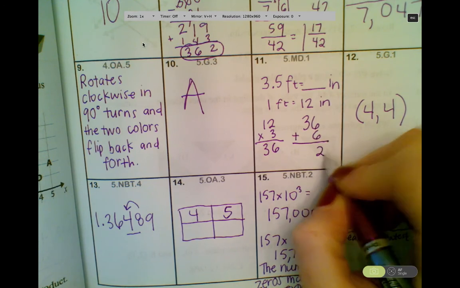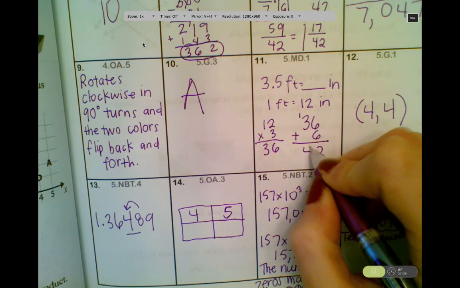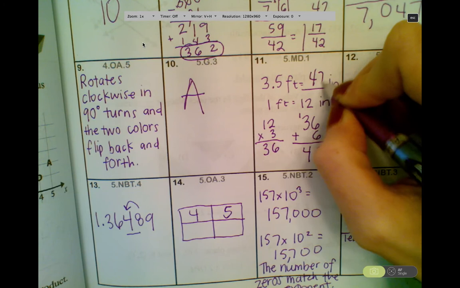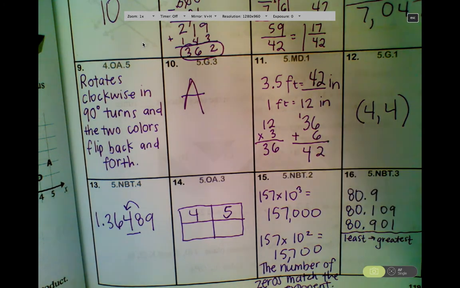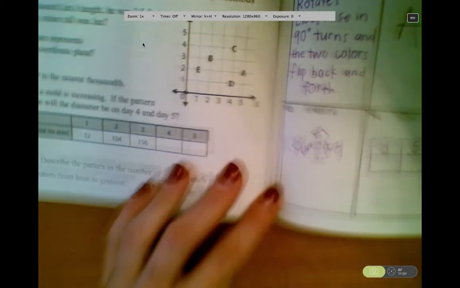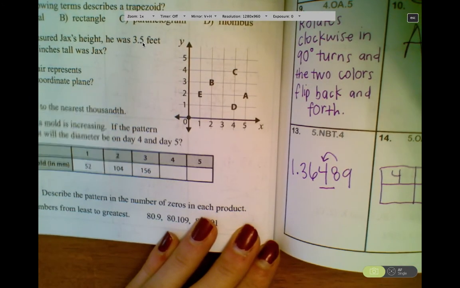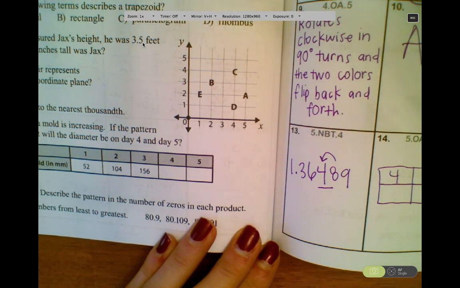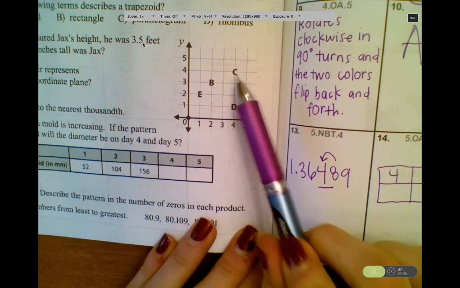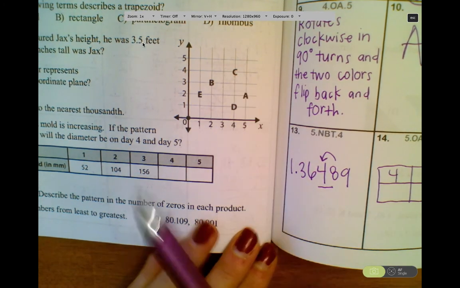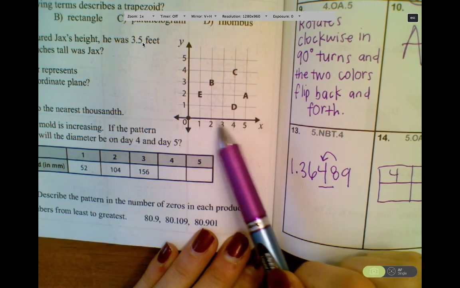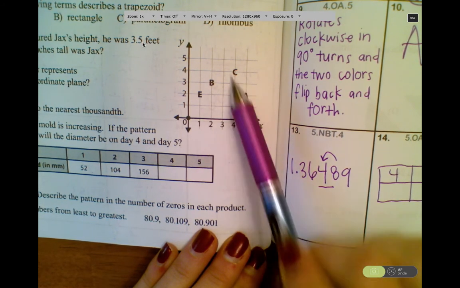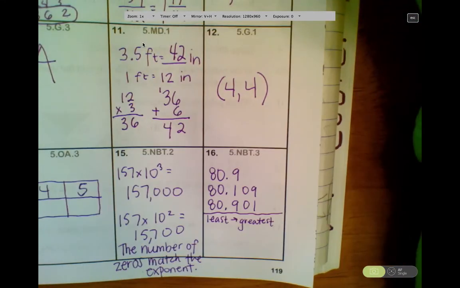6 plus 6 is 12. 3 plus 1 is 4. So your answer is 42 inches. Number 12 asks, what ordered pair represents point C on the coordinate plane? And we know we go over, then up. So our point C is at 4, 4. Number 12 is 4, 4.